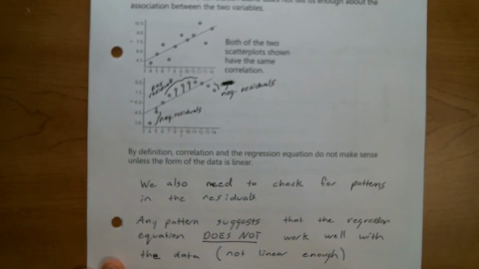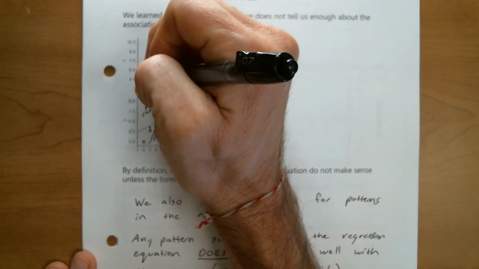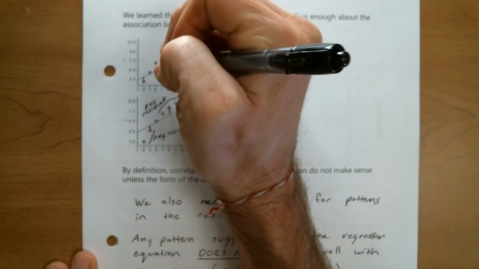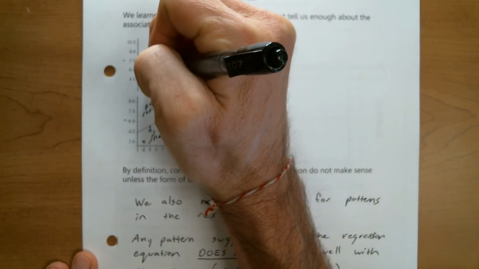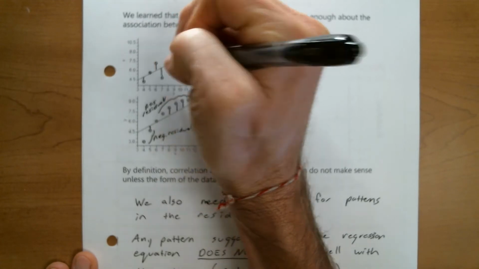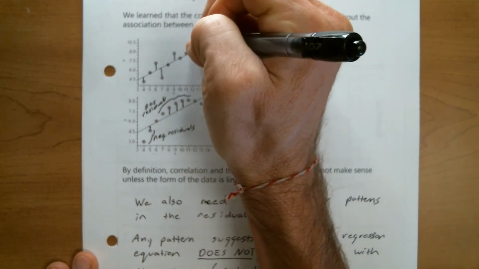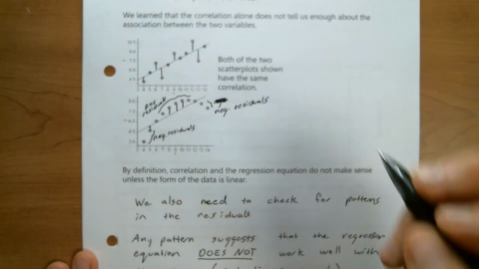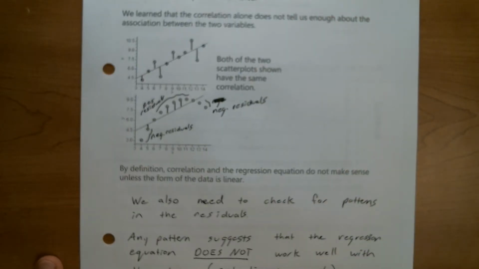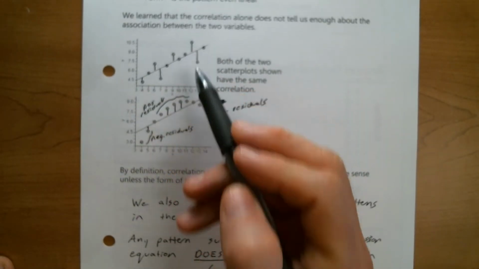In contrast, if we look at this one, here you've got a negative residual, here you've got positive, here you've got negative. This one's a tiny positive. This one's a tiny negative, positive. This one's right on the line, positive, positive, negative, negative. There's no real pattern there, right? They're just scattered about. Sometimes they're big, sometimes they're small, sometimes they're positive, sometimes they're negative.